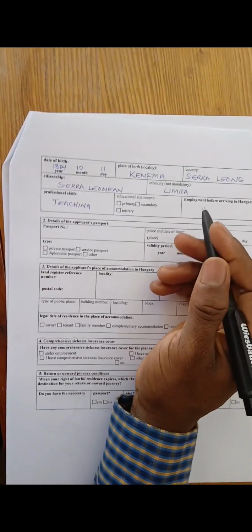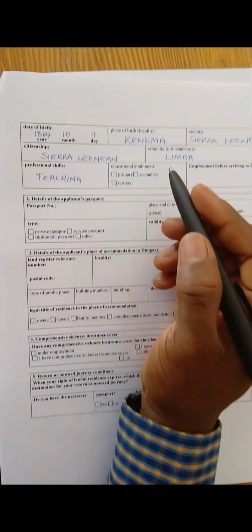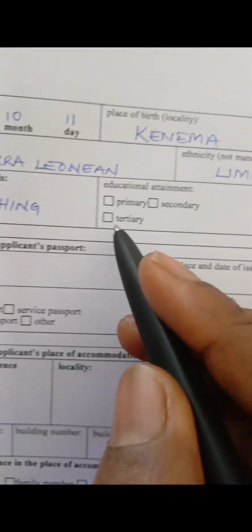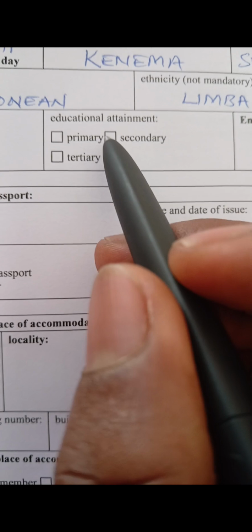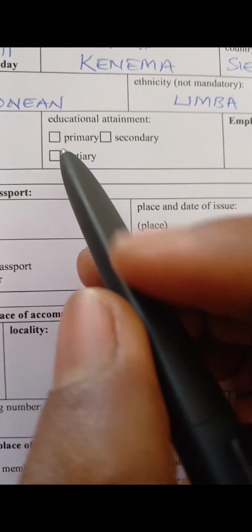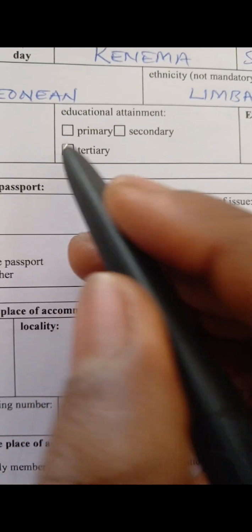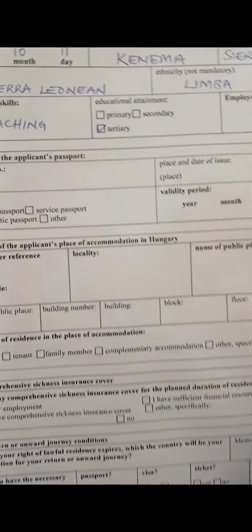Education and attainment. So what level of education have you attained? Is it only primary, secondary, or tertiary? Those of you that are coming for your bachelor's degree, you tick secondary. Those of you that are coming for masters, you tick tertiary, because you already have a bachelor's degree. So for me, I'm a master's student, so I would tick tertiary.